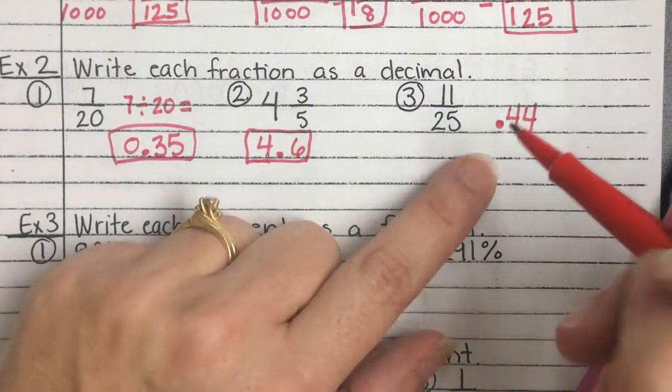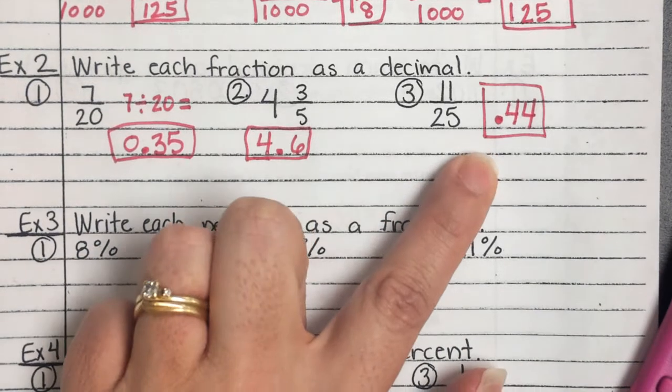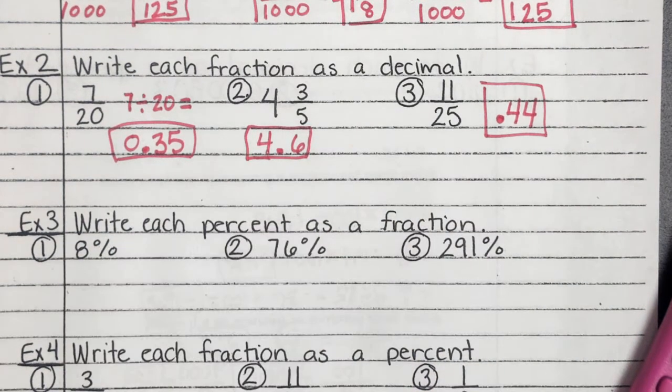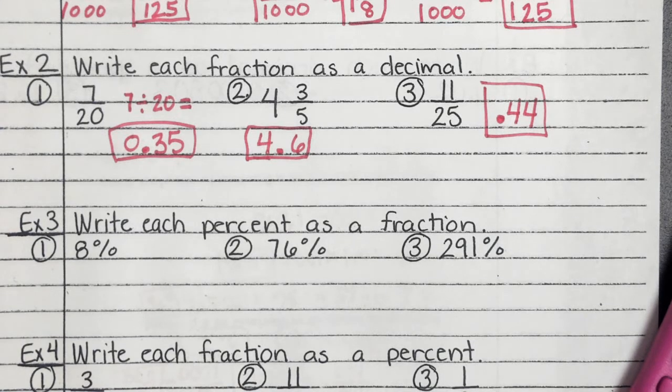Listen, y'all got to know when these calculators are not giving you the right answer. It's because you are keying it in wrong. Here's my thing. If you're telling me 4.4, it's wrong. So we got to know when we've keyed it in wrong.